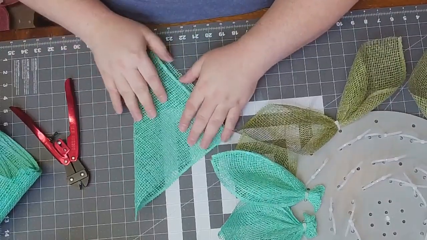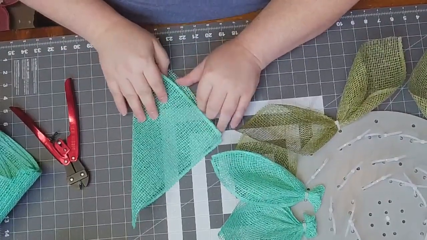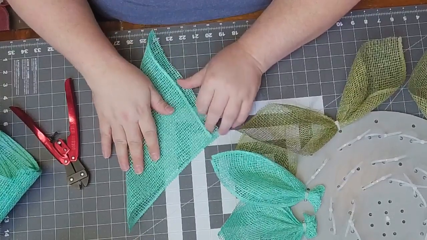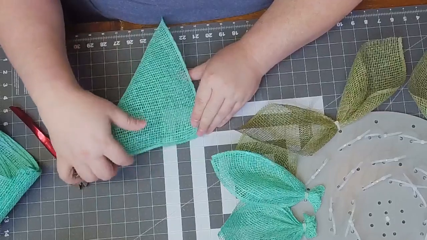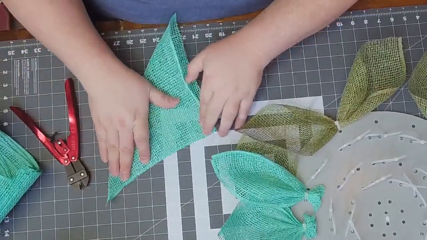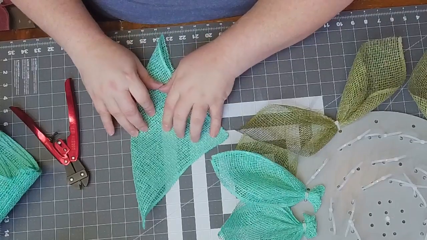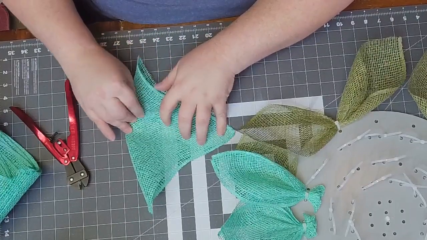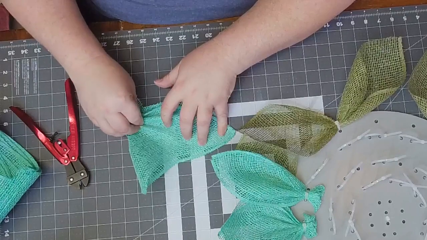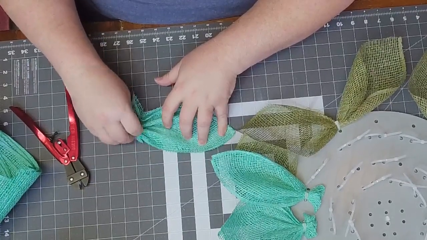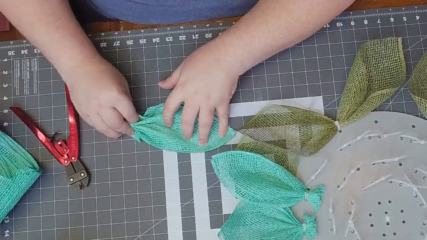You want to try to keep your ends as square as possible so that you get a complete petal. Pull it out in the center, then scrunch.